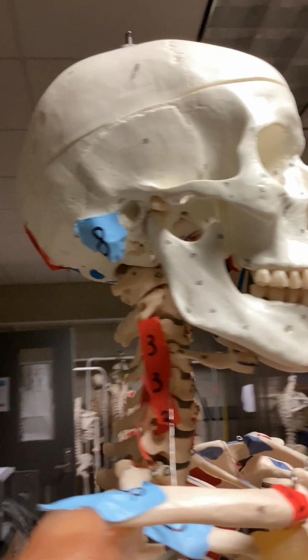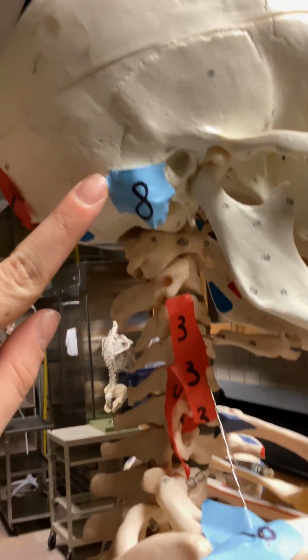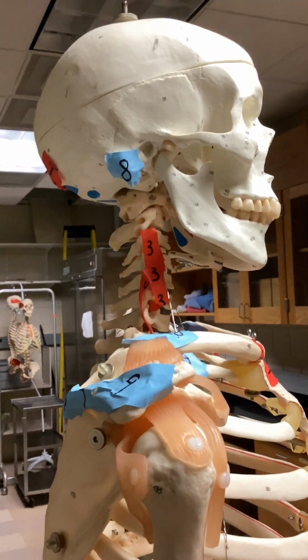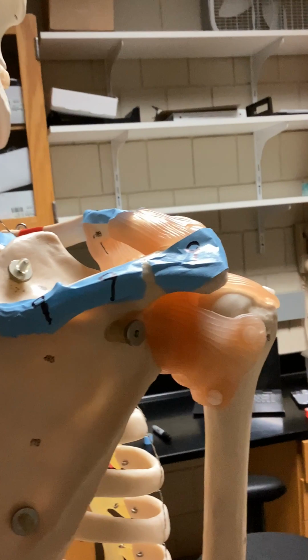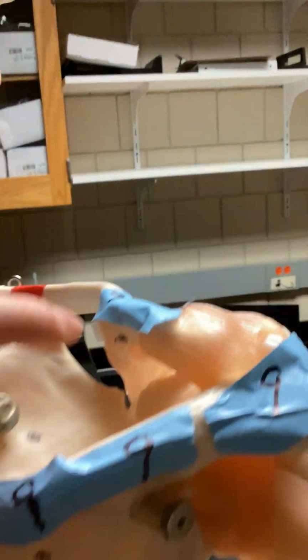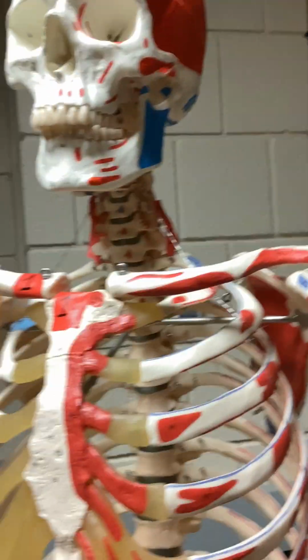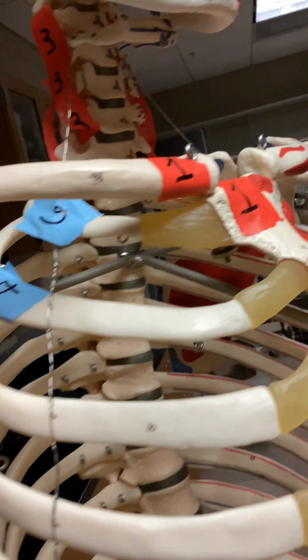And then eight, what muscle inserts here? And then nine, what muscle inserts here? Okay, now you can pause the video and we are going to go over the answers.